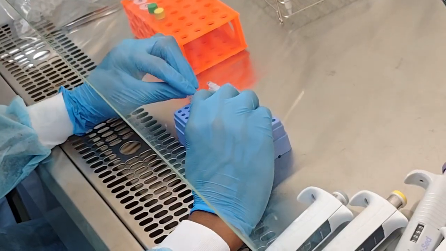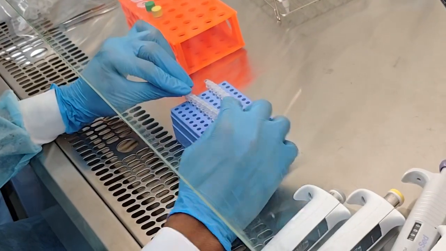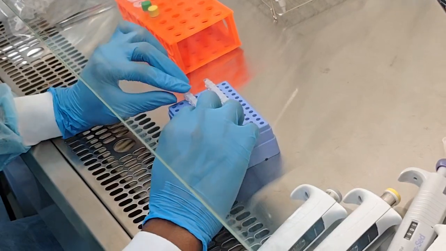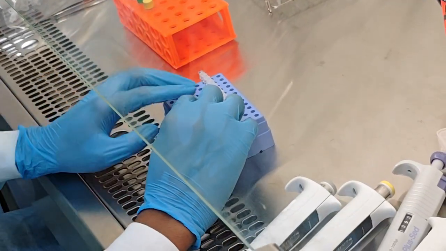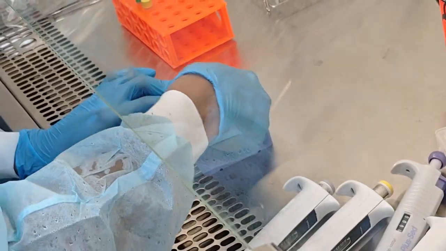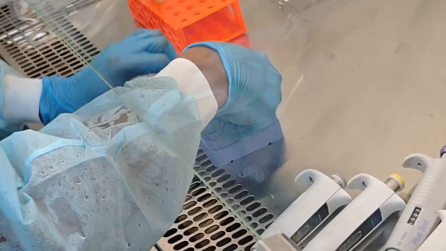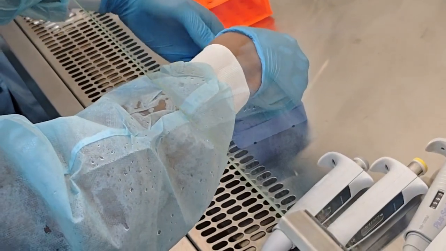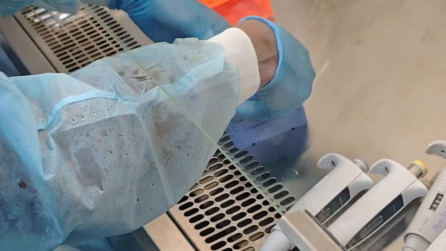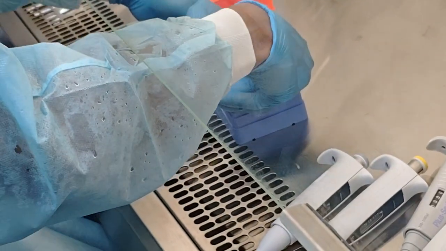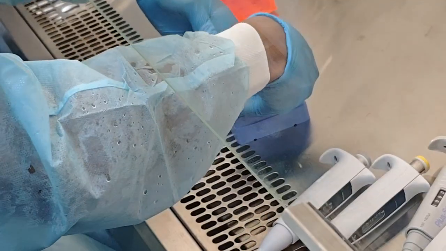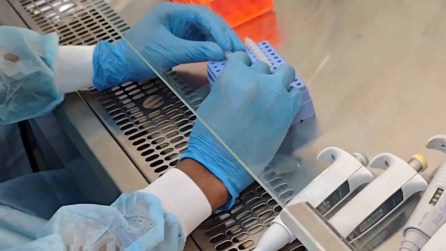This step, we need to press every cap tightly to the tube. You can hear the sound, just press tightly. Make sure drop.